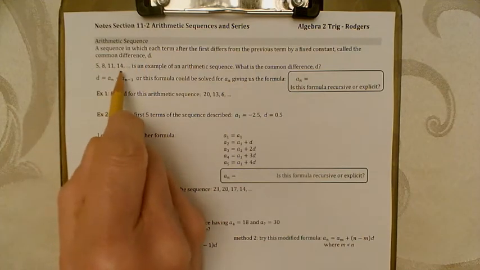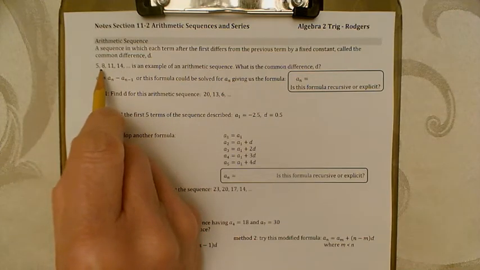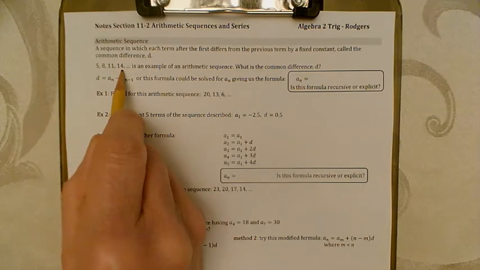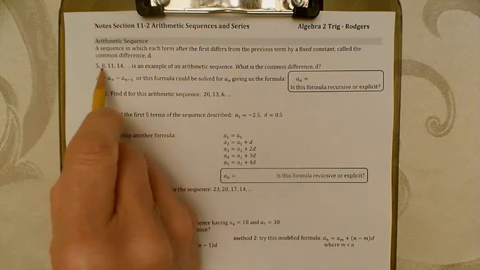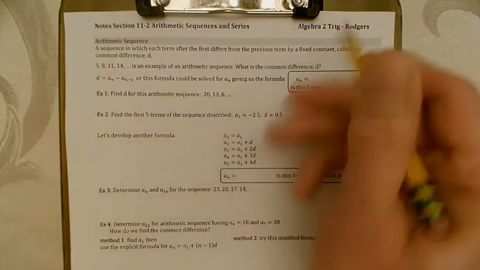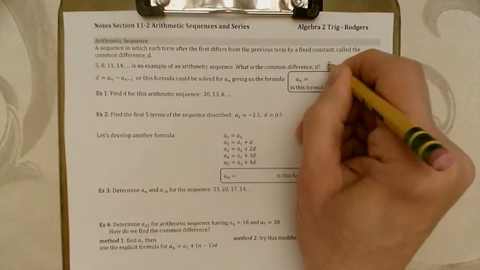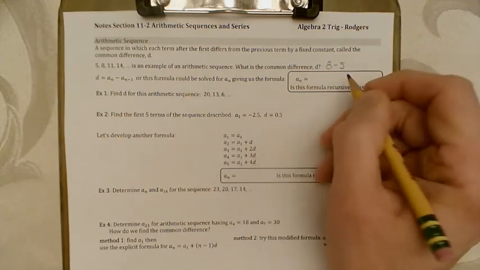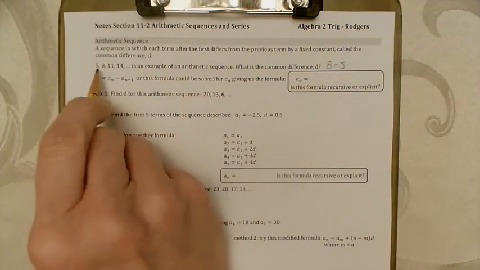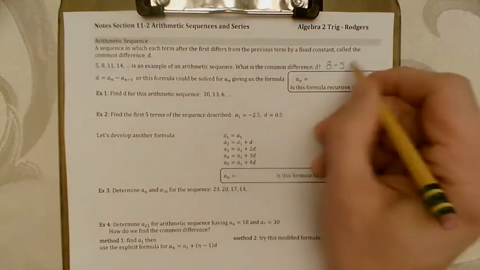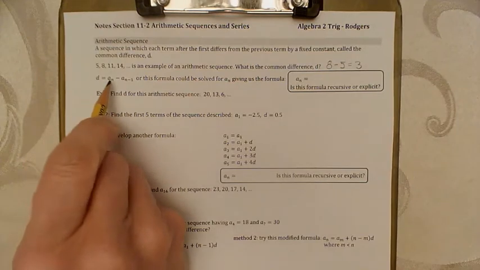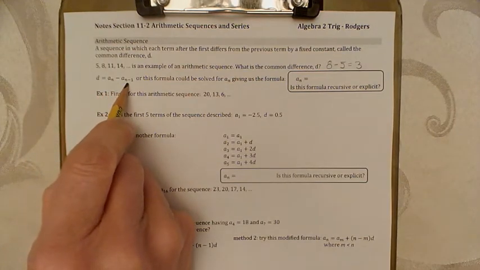Well, if we're given a sequence, we can simply subtract two of these terms. So 8 minus 5 is 3, but 11 minus 8 is also 3, and 14 minus 11 is 3. So a way to check whether or not this is arithmetic is to check each of those terms, one next to the other, and make sure that they each give us a common difference. If you know it is arithmetic, you can just take a term and subtract its previous term, and that will give us the common difference of, in this case, 3. So the common difference will just be any term minus the previous term.